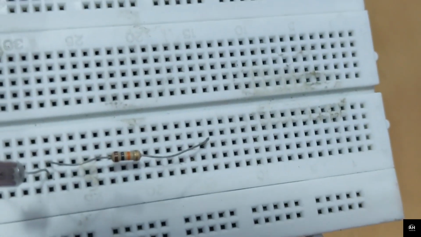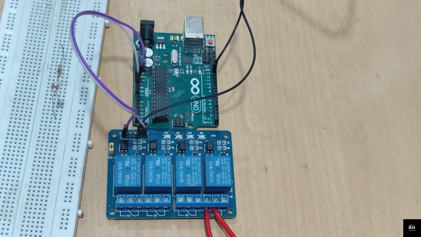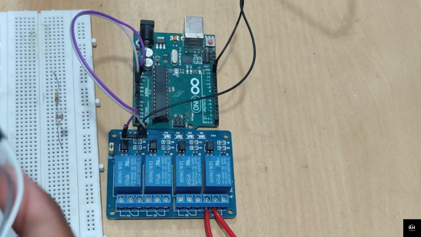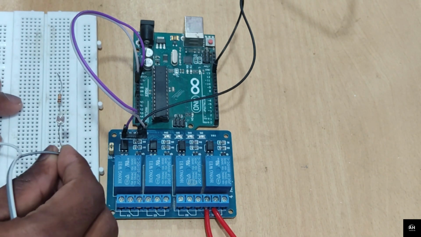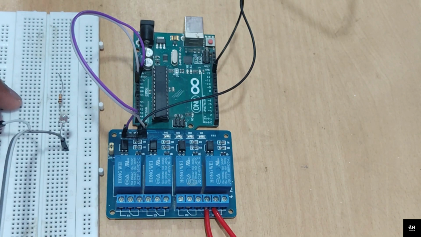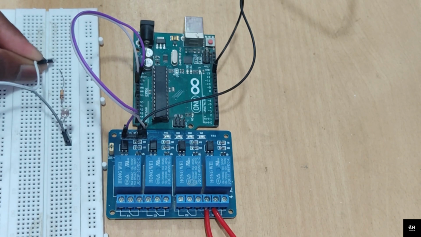So let's do the connections through our Arduino board. For that I will extend the ground and the 5 volt onto our breadboard first. I will be connecting these two jumper wires on the LDR pin first. I will connect the gray one on the LDR, and the white one will go into the ground pin, and we will connect it with our resistor.